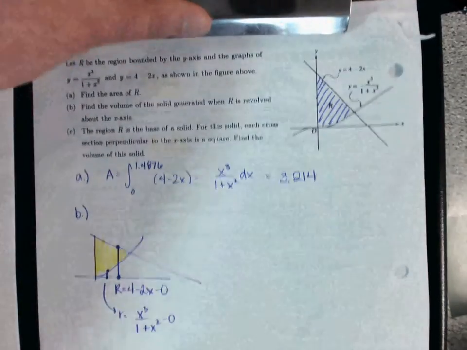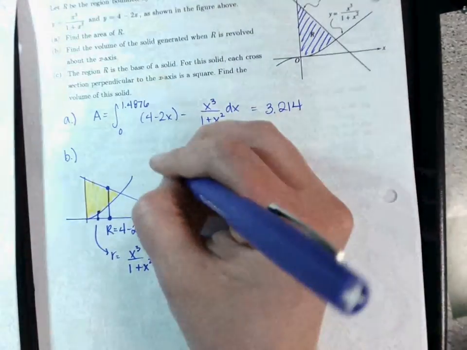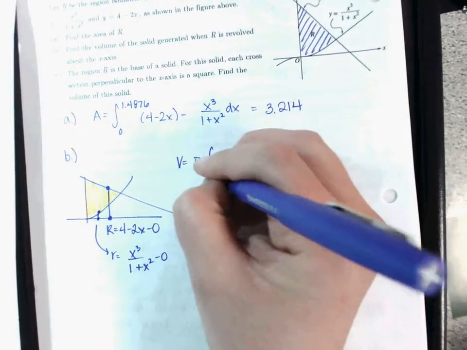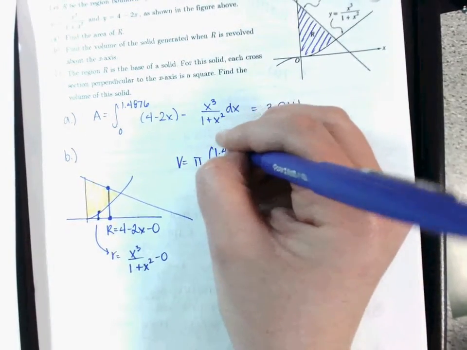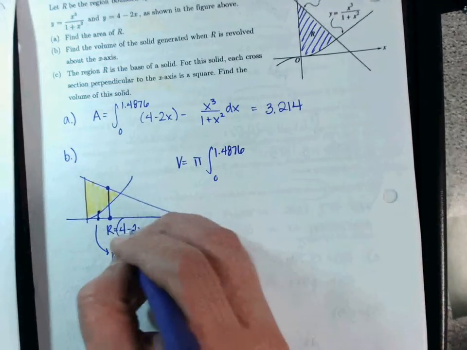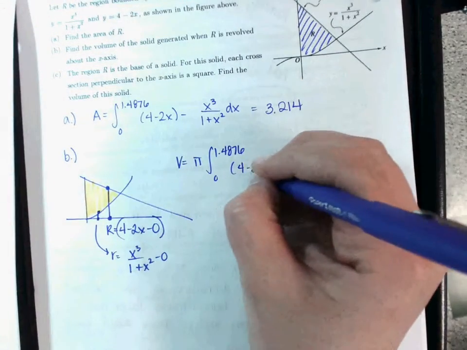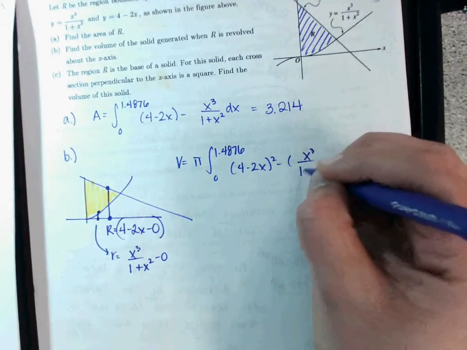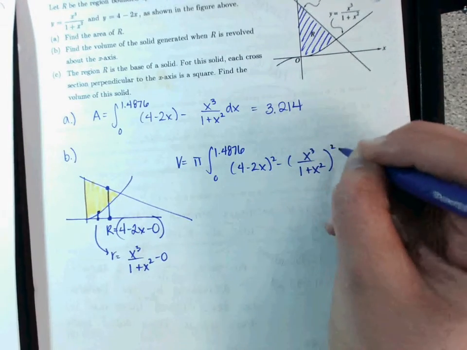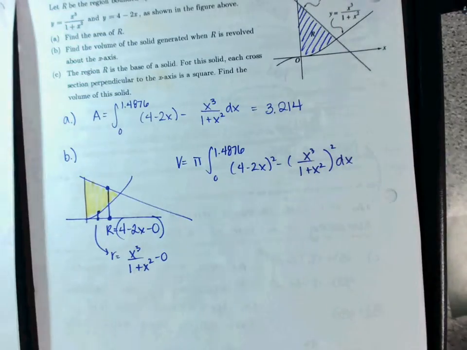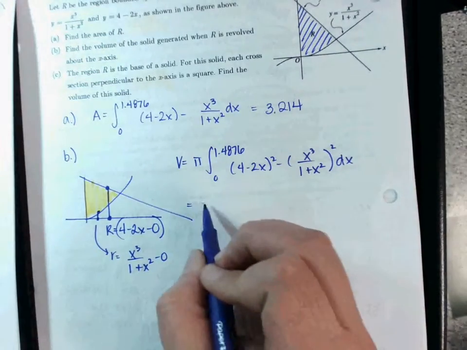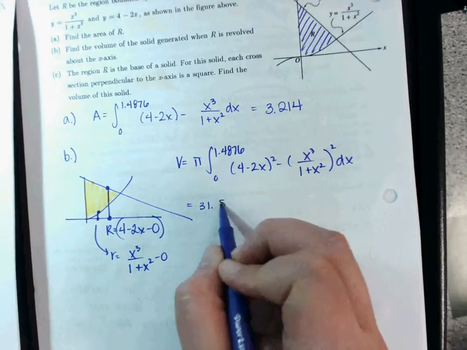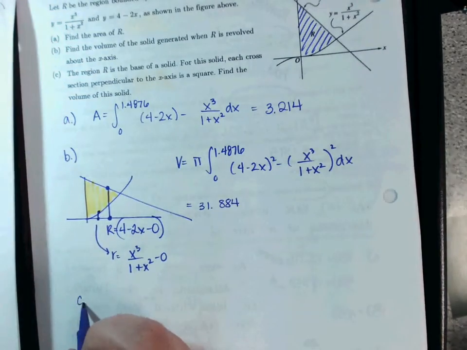Then remember that your volume is pi times the integral from 0 to 1.4876 of capital R squared minus little r squared. Notice that since you're revolving around the x-axis, the bottom of both of those being 0, you don't have to put that. Just to make sure we finish, you should have gotten 31.884.